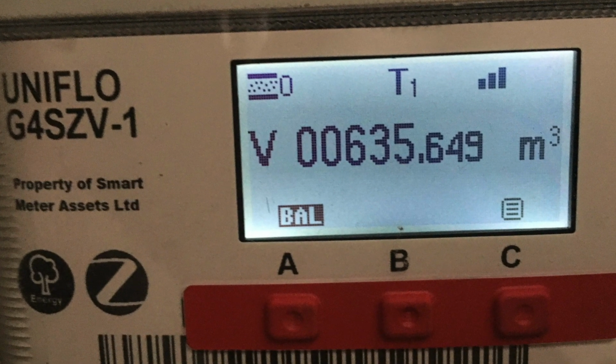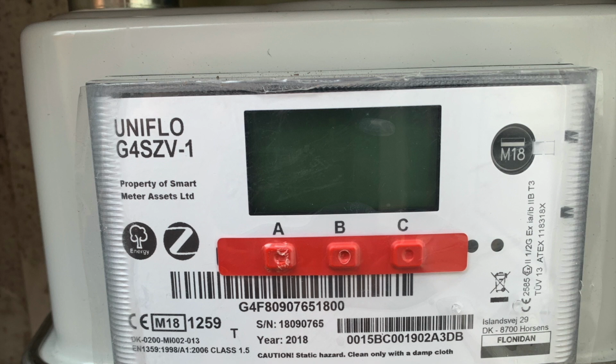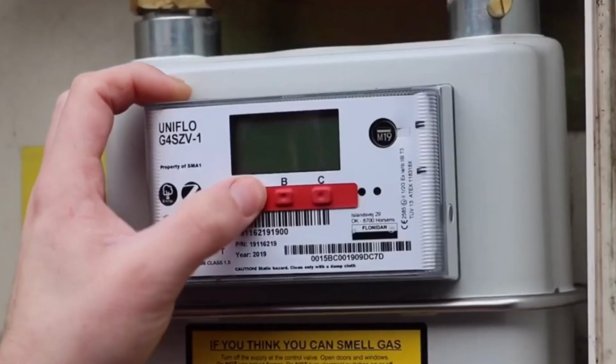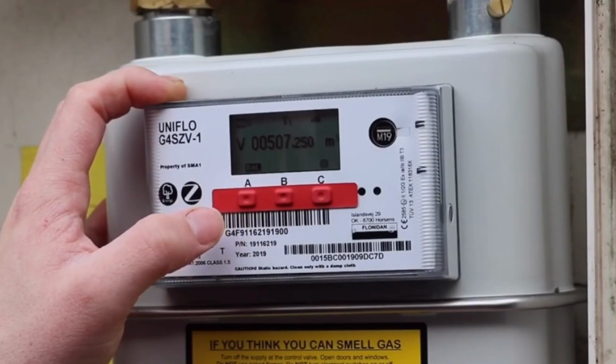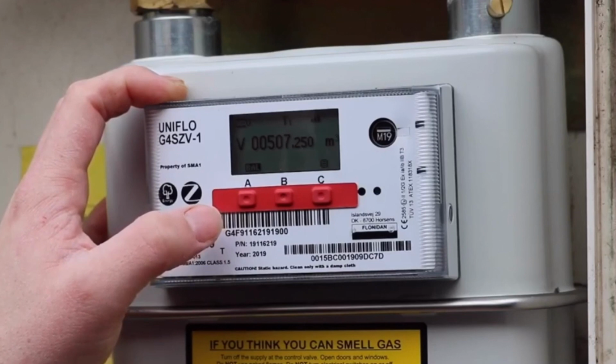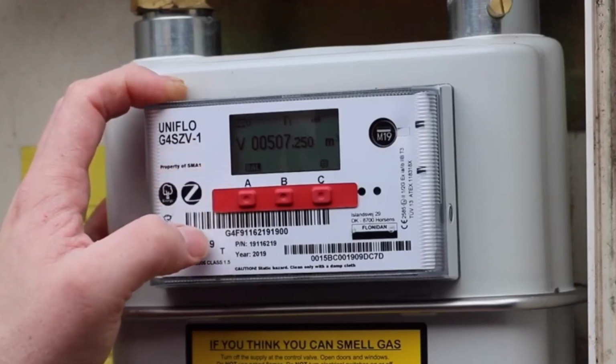Make a note of this initial reading. Now you must allow this display to go back to sleep. This will take approximately 30 seconds. Now when the timer has reached its 2 minutes, it's 120 seconds, press any button again to reawaken the display. This will show the updated meter index.